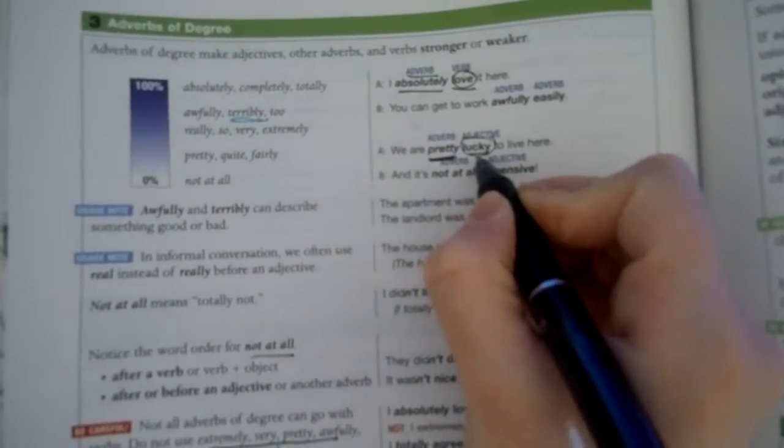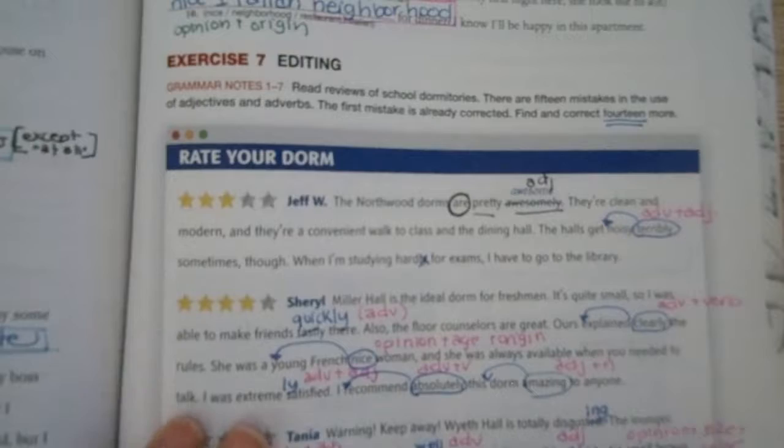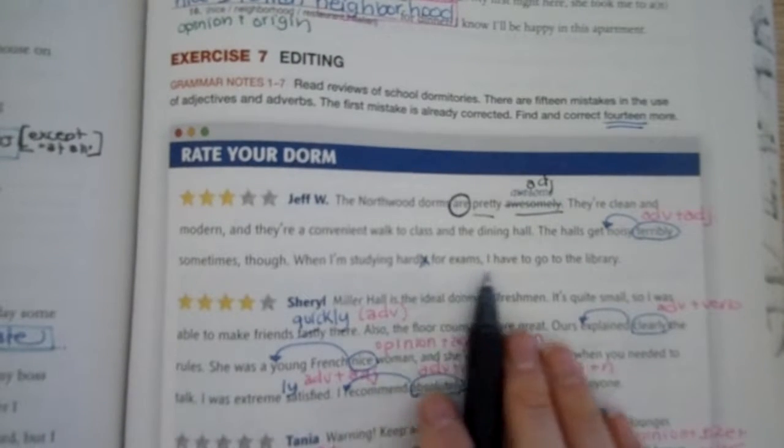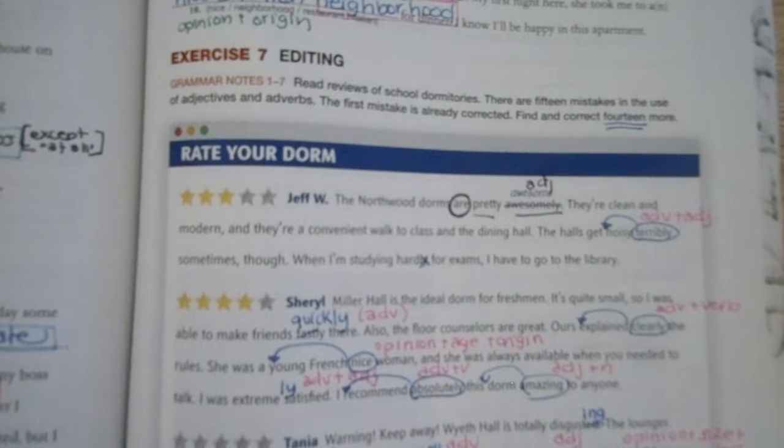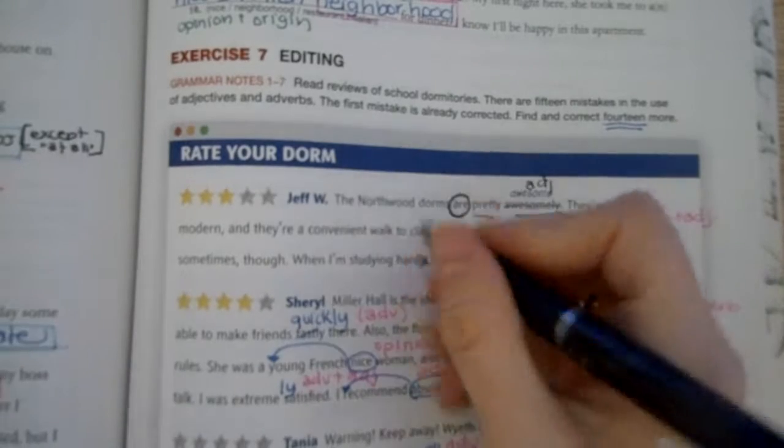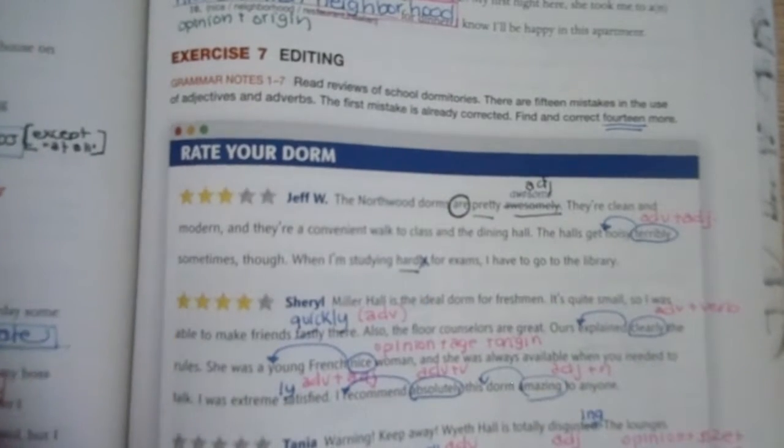go before the adjective form. So that's why we have to change the order of this one. When I'm studying hard for exams, I have to go to the library. So remember, hard, it's one of those, it doesn't change form. Let's see if we can find that here.